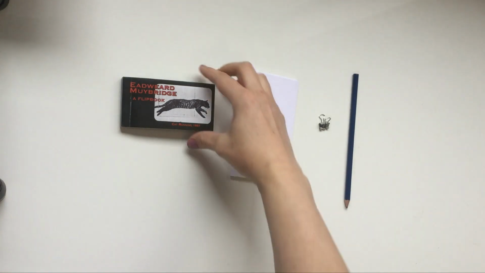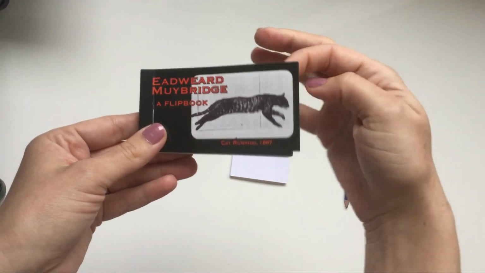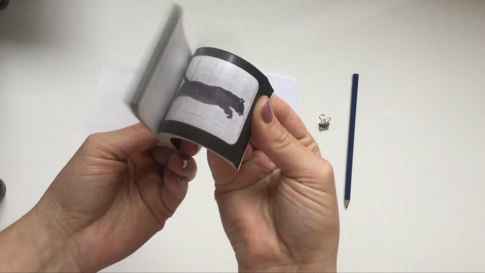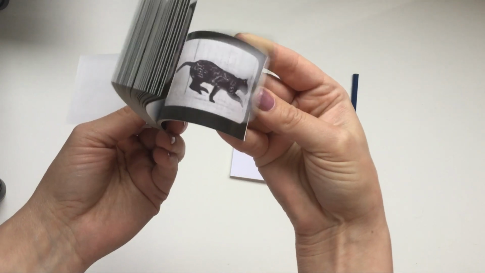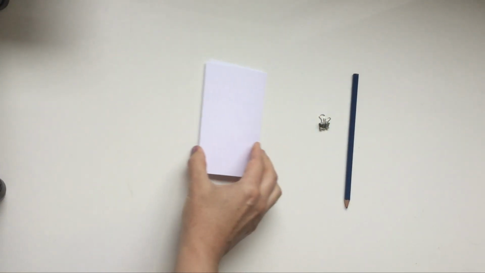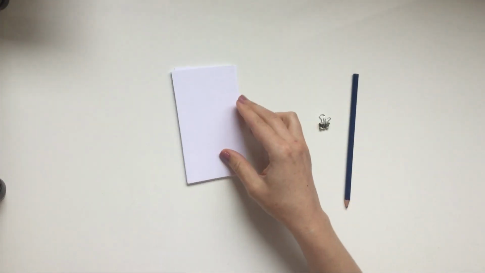Now that you've learned how the first motion picture was created, you can make your own. The first way we're going to do this is with a flipbook. Here's a flipbook of Muybridge's photographs. For a flipbook, all you will need is several note cards, or you can cut up small pieces of cardstock, a binder clip, and a pencil.